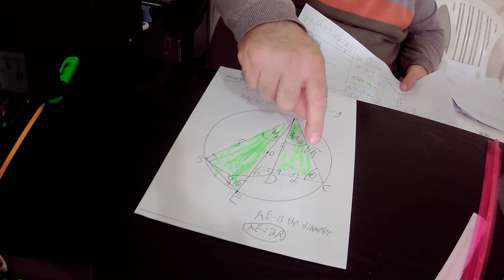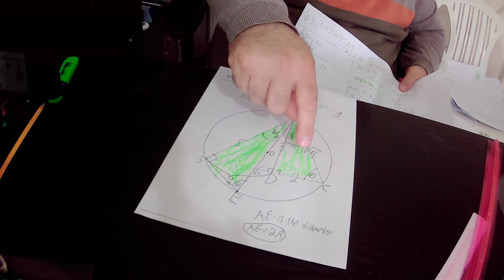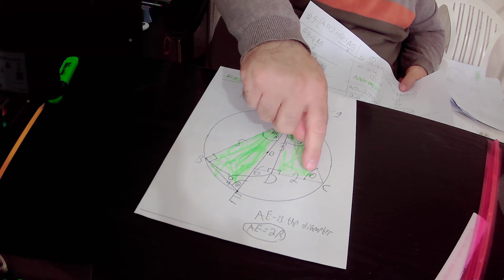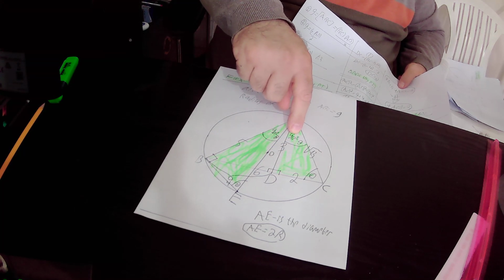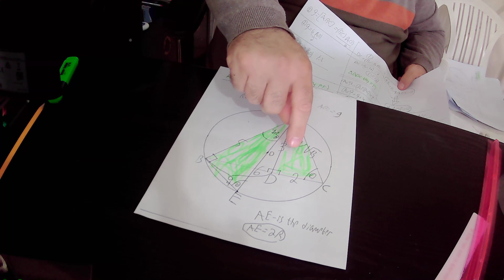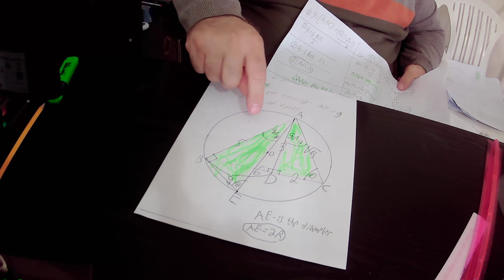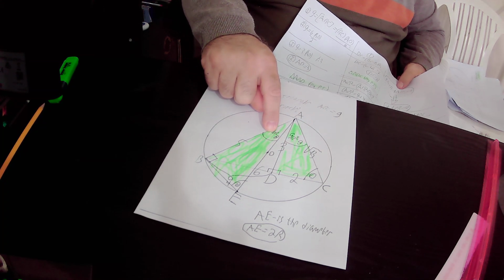So in this triangle ADC, this angle equals theta. This angle equals 90 degrees, so this angle must be equal to 90 degrees minus theta in order to complete the sum of the angles in this triangle to 180 degrees. For the same reason, this angle also equals 90 degrees minus theta.